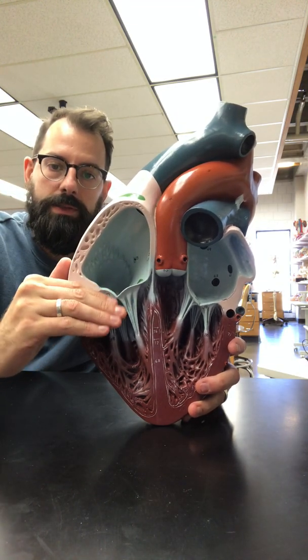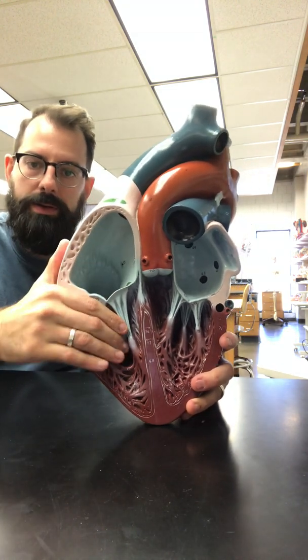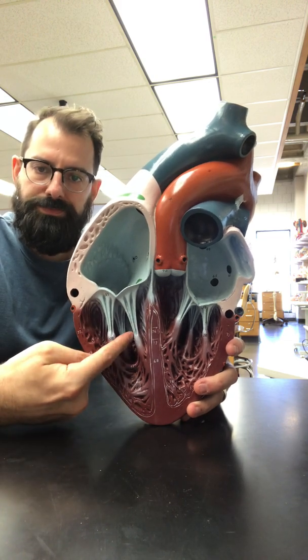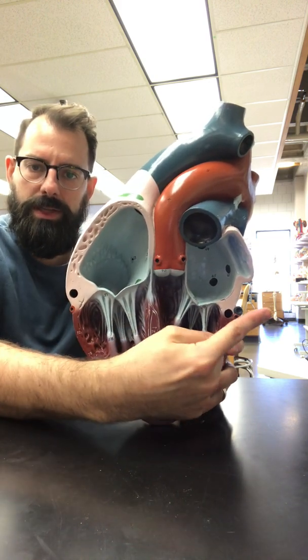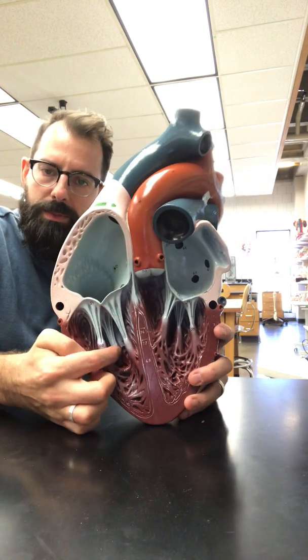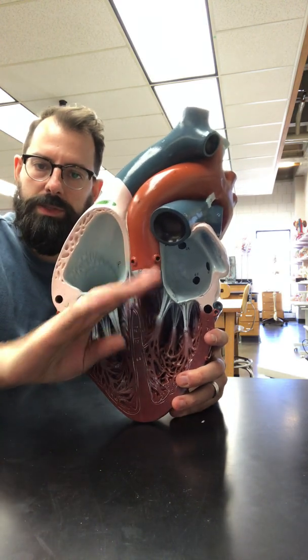When this valve opens, it comes down. Blood from the atrium pushes the valve open as it comes down. When the ventricle squeezes and blood exits the ventricle out the pulmonary artery, blood pushes the valve closed. It pushes the valve closed so it can only go out one direction.